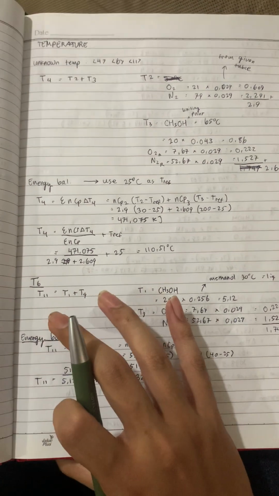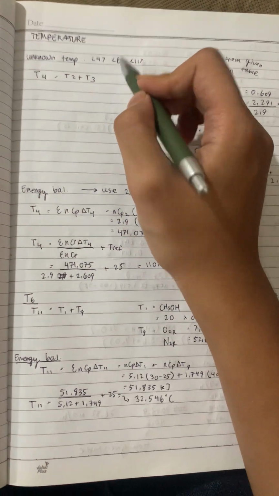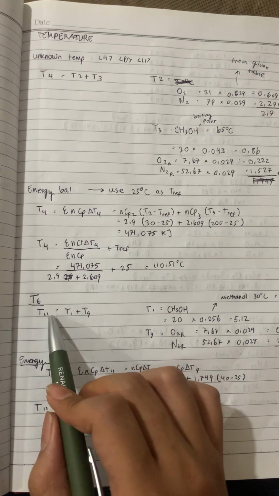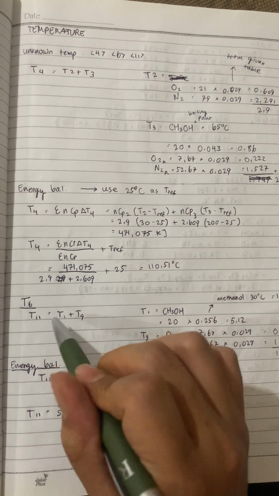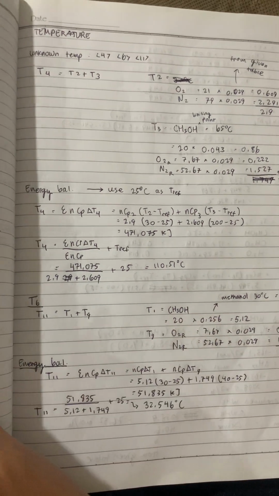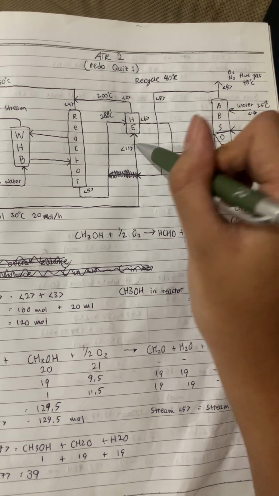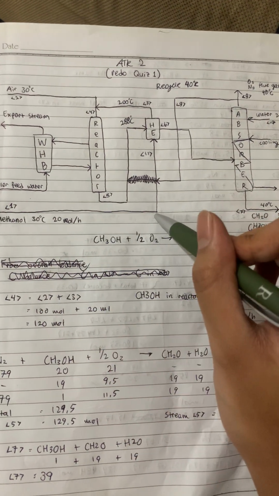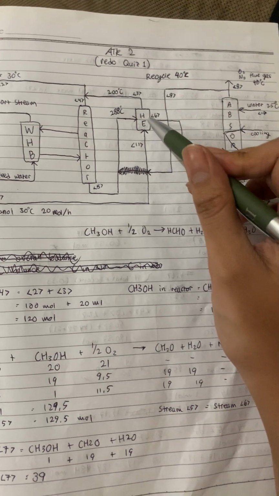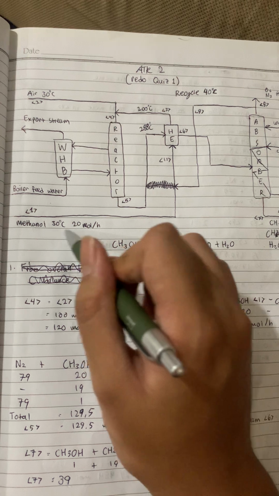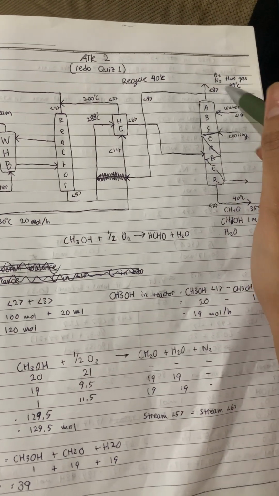Okay, moving on to T6. We know T4 already, right? For T6 we need to know T11 first. So T11 equals T1 plus T9. T11 is here, equals T1 plus T9. As we know, T1 is 30 degrees Celsius and T9 is 40 degrees Celsius.